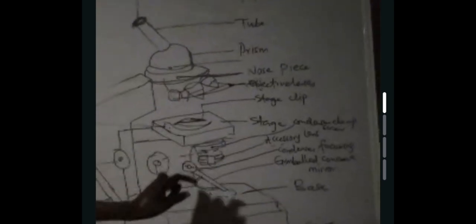This is the condenser. There is a screw here too. These are the significant things. Let us note them: the eyepiece, the tube, the prism, the nose piece, the objective lens, the base, the stage, the mirror. The focus: we have the coarse focus control and the fine focus control. This is the arm or the limb of the microscope.